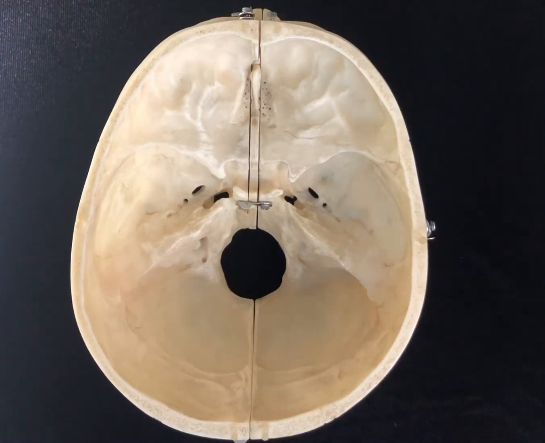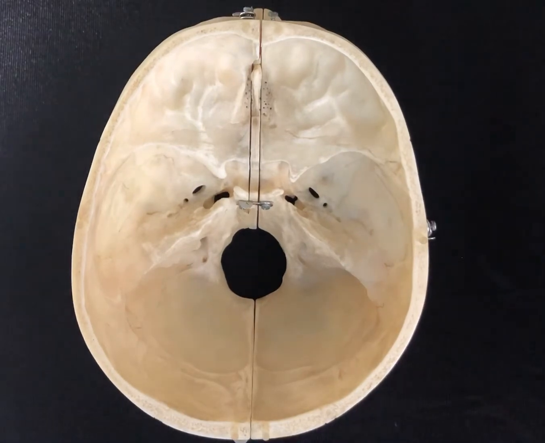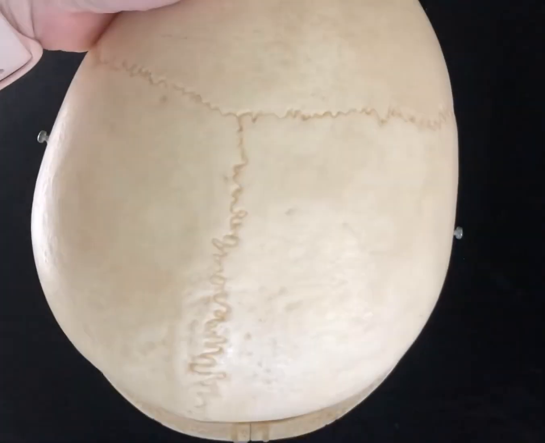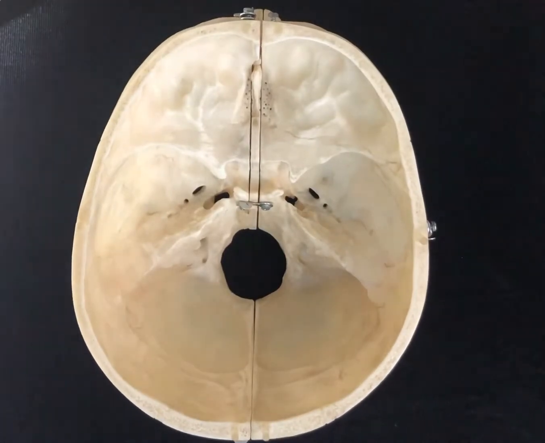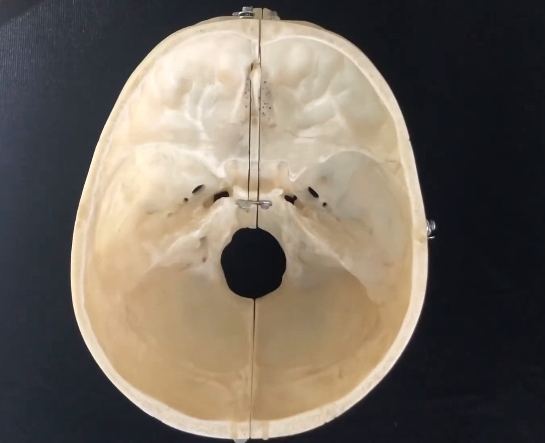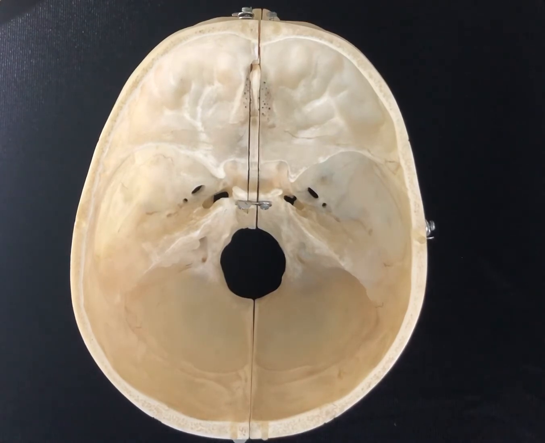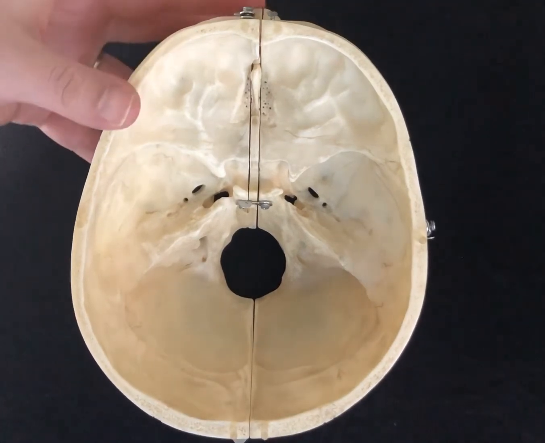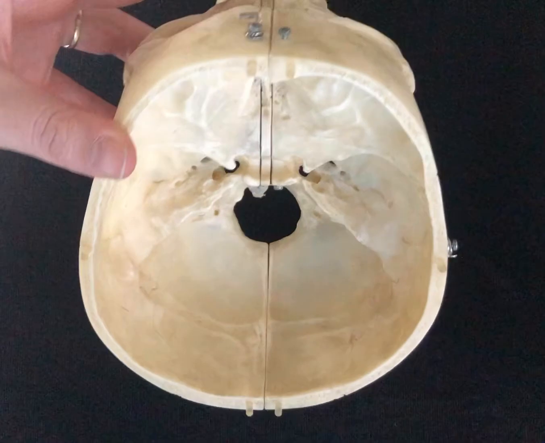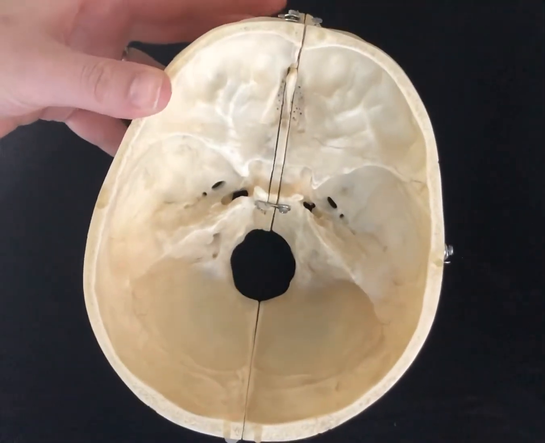Let's look at the bones of the internal view of the skull. So again, we have removed our calvarium, our skull cap, so we can see inside of the skull where the brain actually sits. And something that you should pay attention to, even though it may be a little bit hard to see on a video or on a flat piece of paper, is that the brain, of course, is three-dimensional, so the skull has distinctive depressions where different portions of the brain sit.